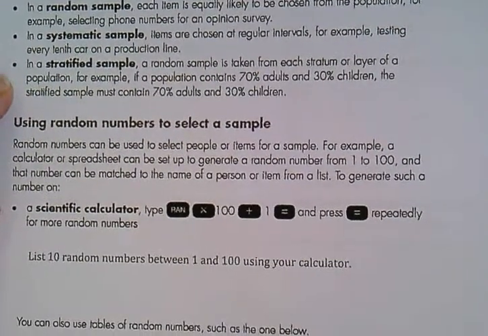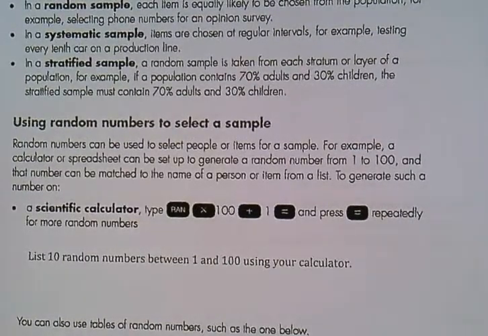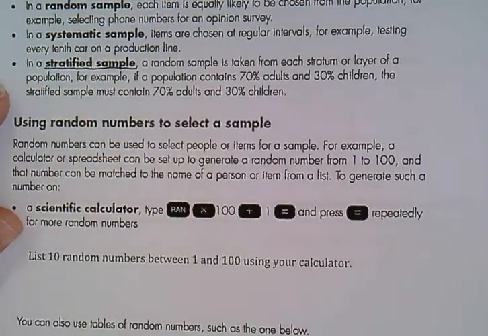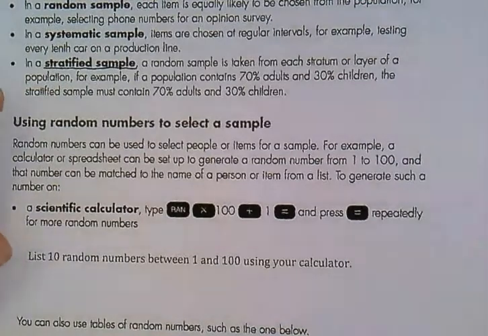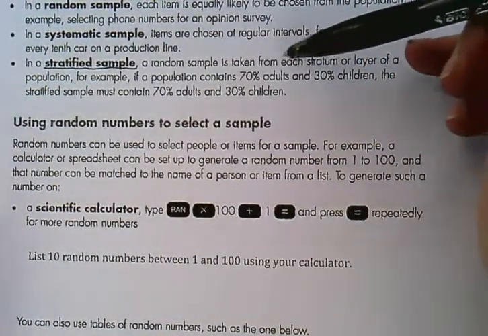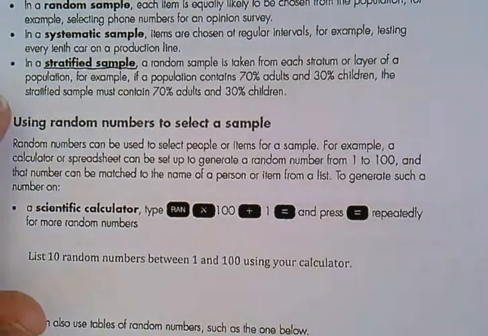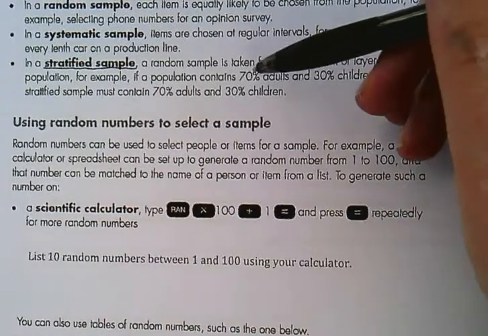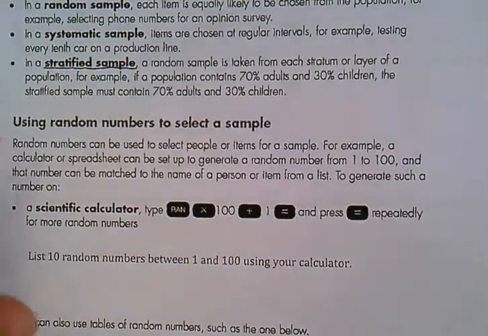The other type of sample is what's called a stratified sample. Now, you may have heard the word stratified. It's like rocks. You know how rocks have layers? All right? Or onions. A random sample is taken from each stratum or layer of the population. Now, let's say the population has 70% adults, 30% children, your sample must contain 70% adults, 30% children.